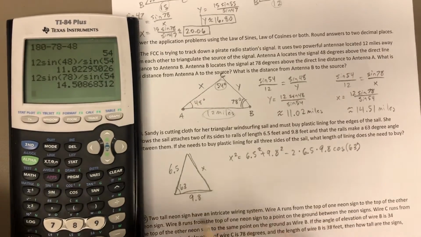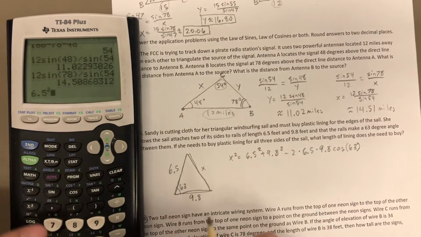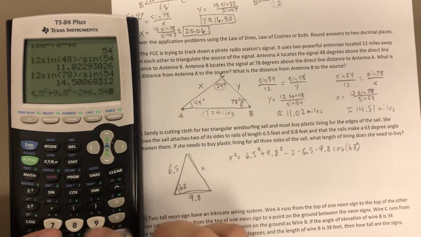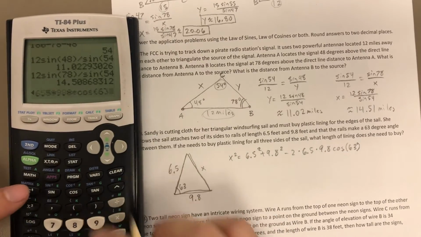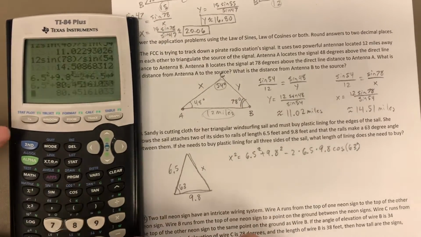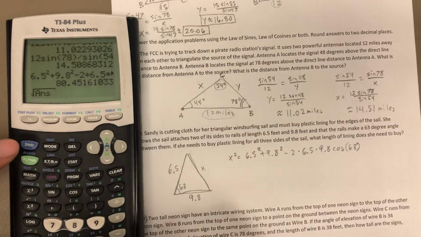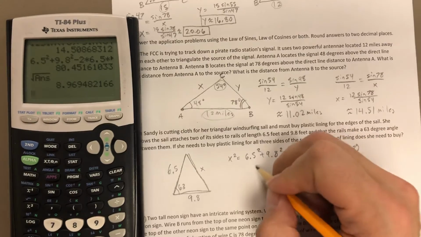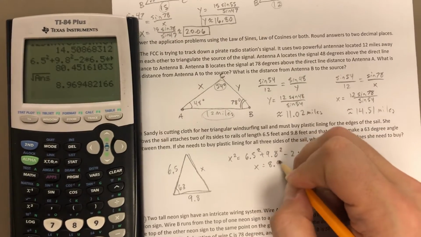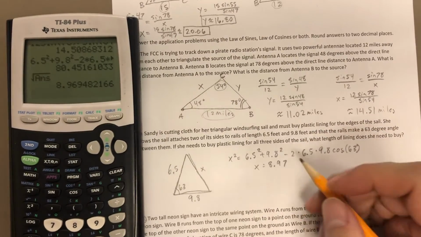And then type it into your calculator, 6.5 squared plus 9.8 squared minus 2 times 6.5 times 9.8 times the cosine of 63. And then take the square root of that. And you get 8.97. So x is equal to 8.97. And I guess that's feet for all of them.